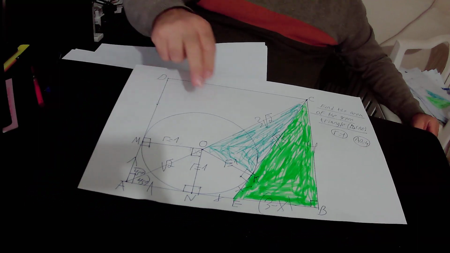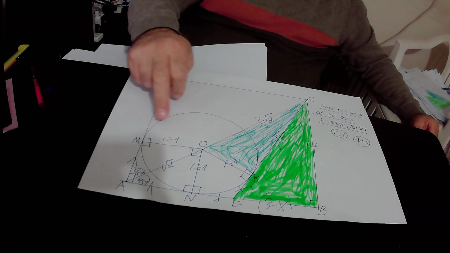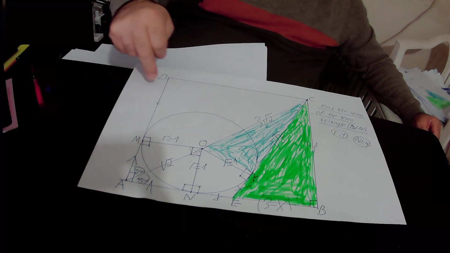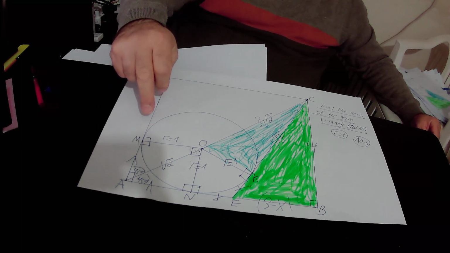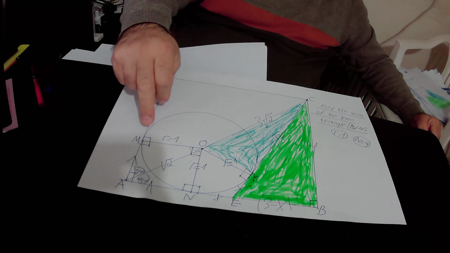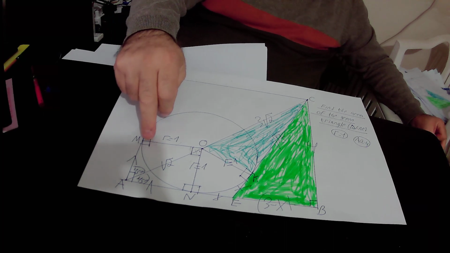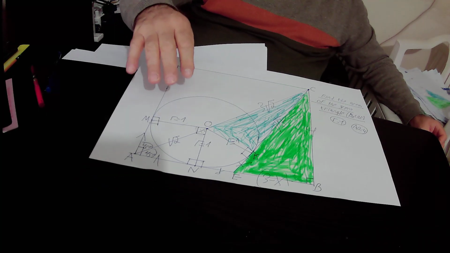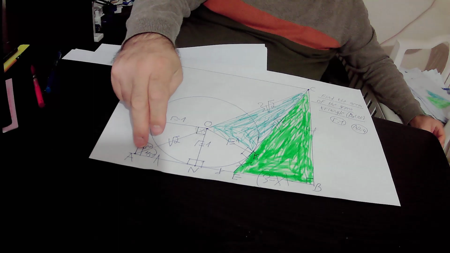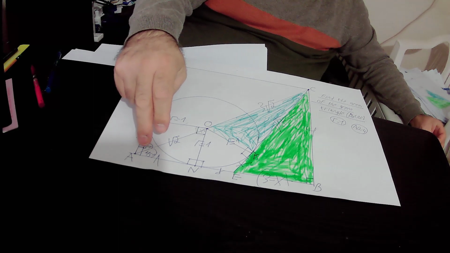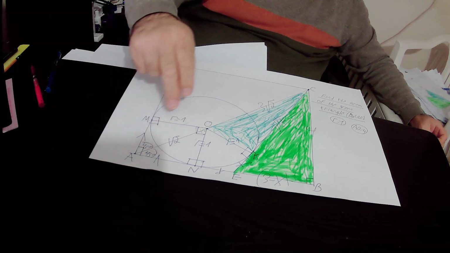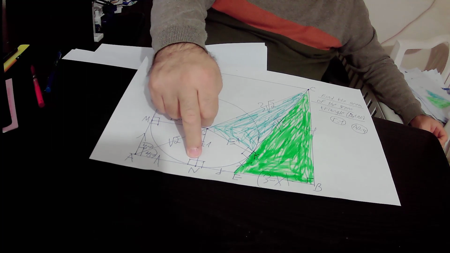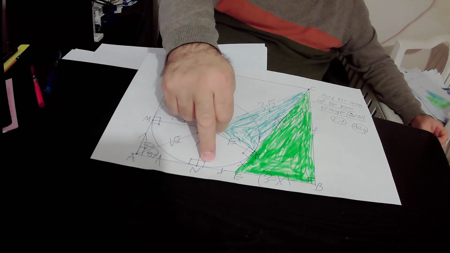In our drawing, the radius OM is drawn to point M, the point of tangency of tangent AB with this circle, therefore the tangent AB will be perpendicular to this radius. This angle equals 90 degrees and this angle also equals 90 degrees. And we know that all the angles inside the square are right angles, so this is one angle out of 4 angles of square ABCD, therefore it equals 90 degrees. Also, this radius is drawn to the point of tangency, therefore this angle and this angle will also equal 90 degrees.